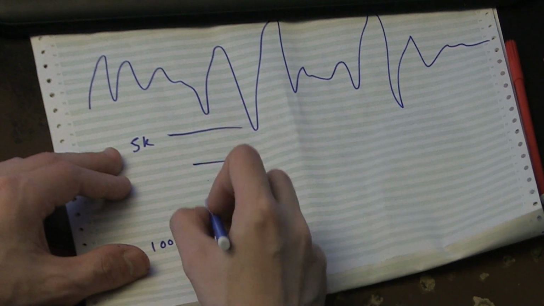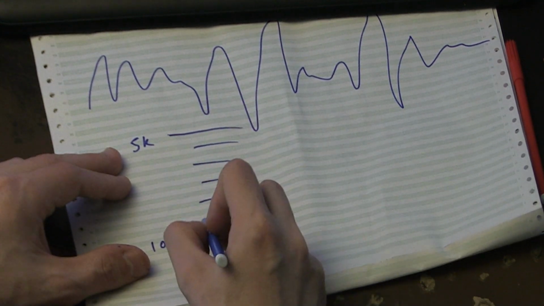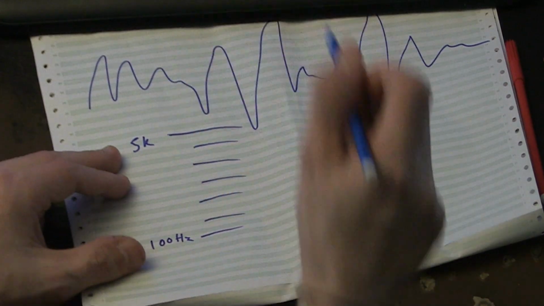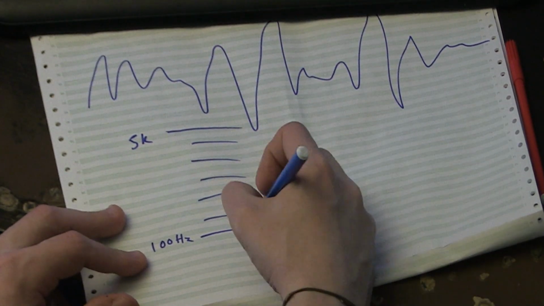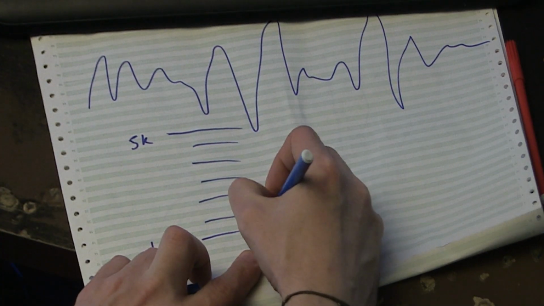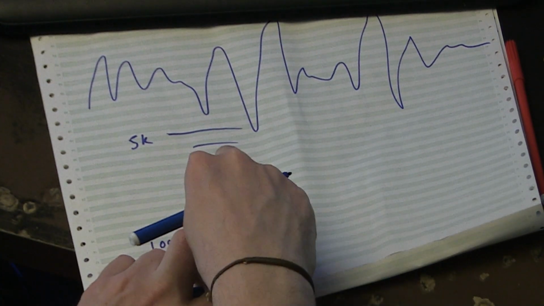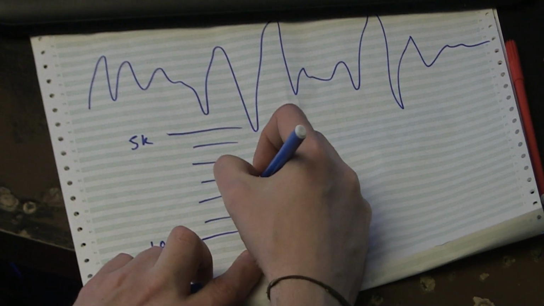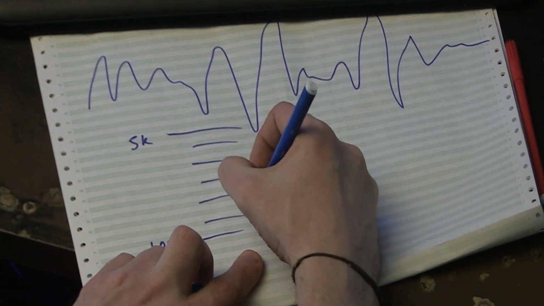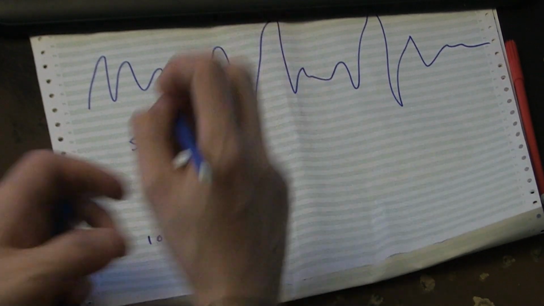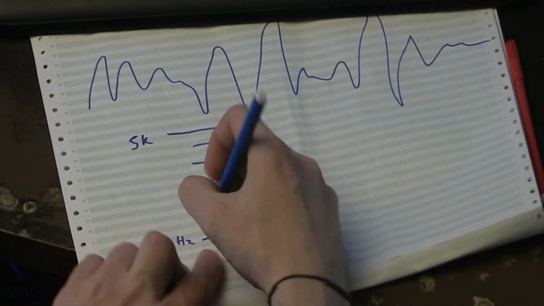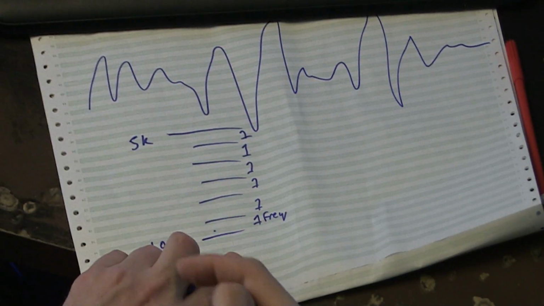So if I've got, say, 100 hertz all the way up to 5,000 hertz, we've got these 6 frequency buckets going up. And all I'm interested in is I want one frequency in the bottom bucket, one frequency in the second bucket, one in the third bucket, and so on, so that I get the most prominent frequencies. And then with that, I'm going to draw a dot, a point on my graph in each one. So we should get a maximum of 6 dots per slice.